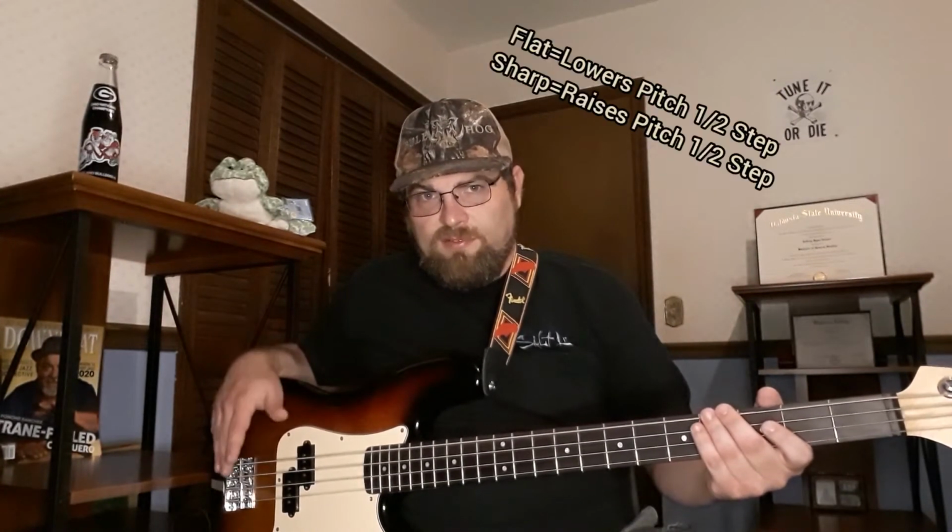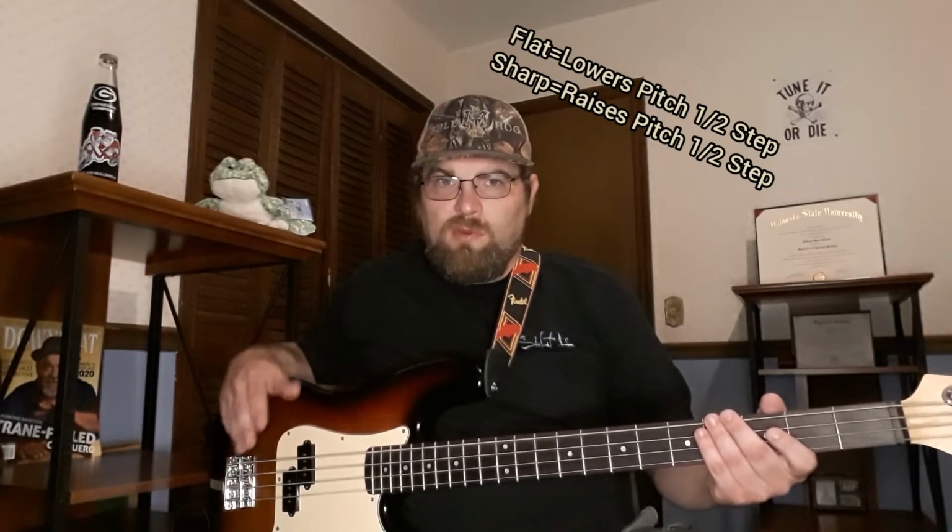We've already talked about what sharps are and what flats are. A flat is where we lower the pitch a half step, and a sharp is where we raise the pitch a half step. So combining what we learned about the staff last week and what we're going to learn about sharps and flats this week, we're going to be able to create key signatures.